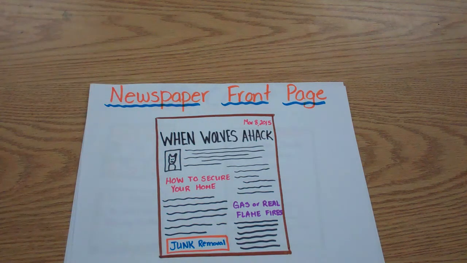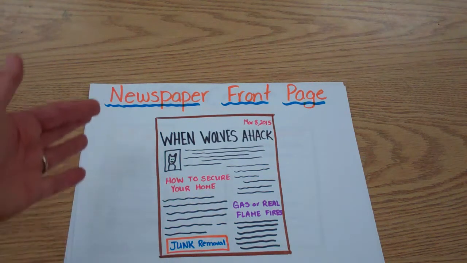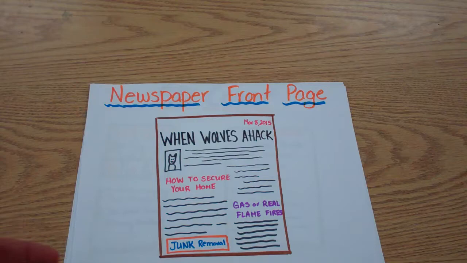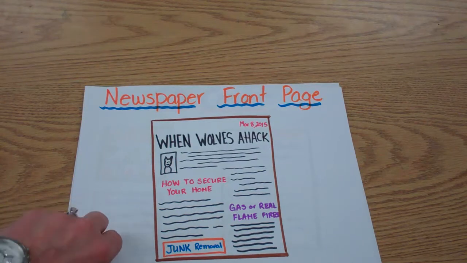So for example, again, I'm using the 3 little pigs, and so the article might be titled, when wolves attack, and there'd be a news report about that. Or how to secure your home against wolves, gas or real flame fires, and junk removal. So these are some things that might be included in a news report based on the text, the 3 little pigs.